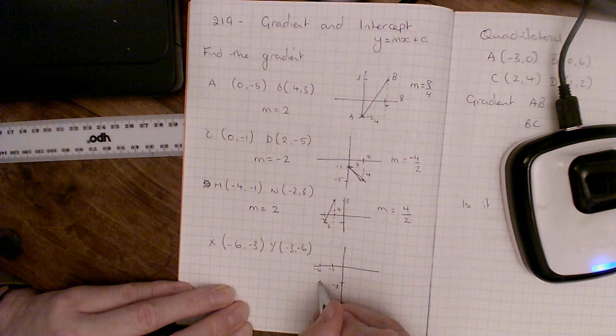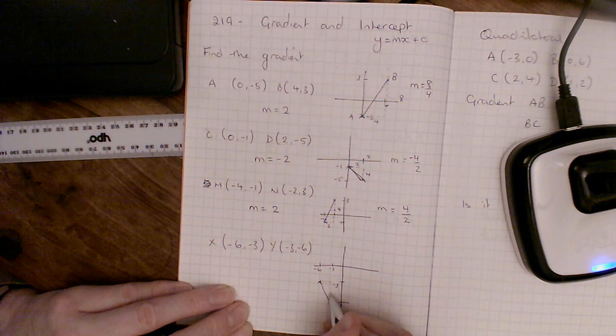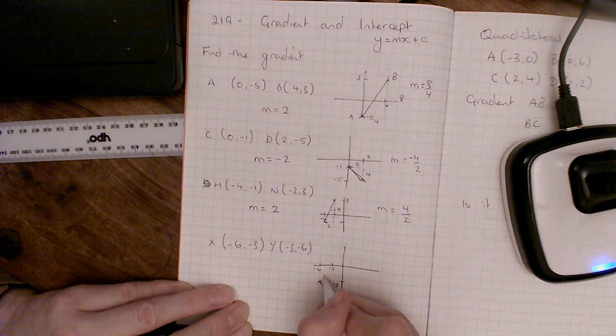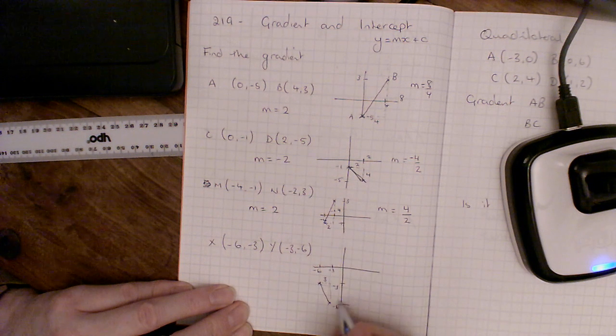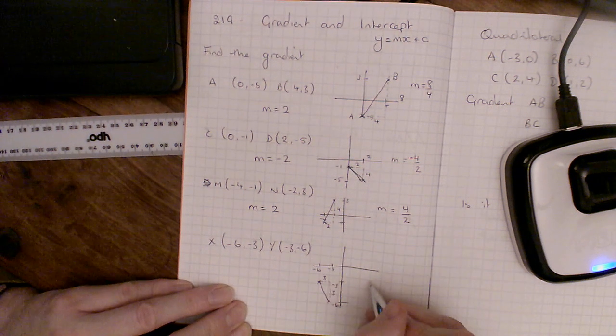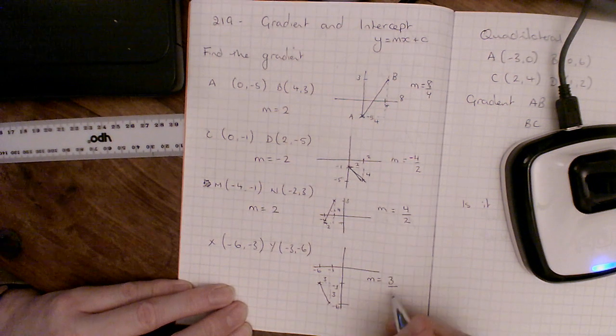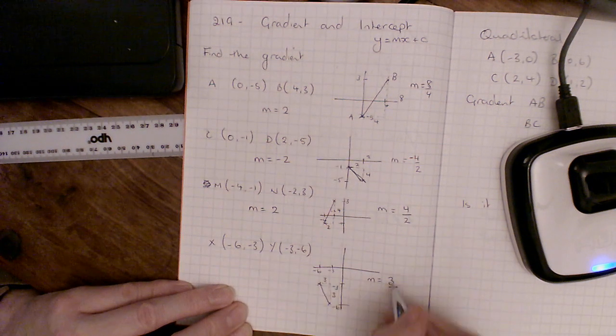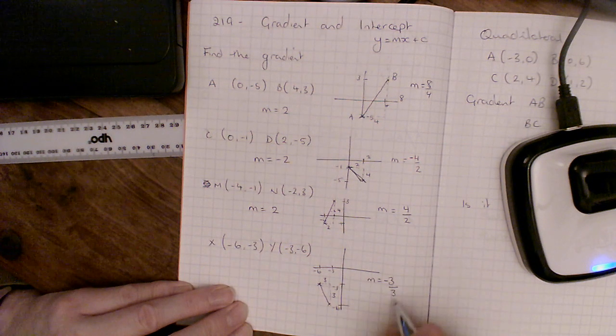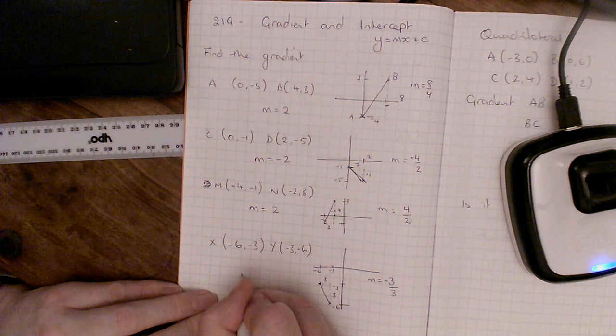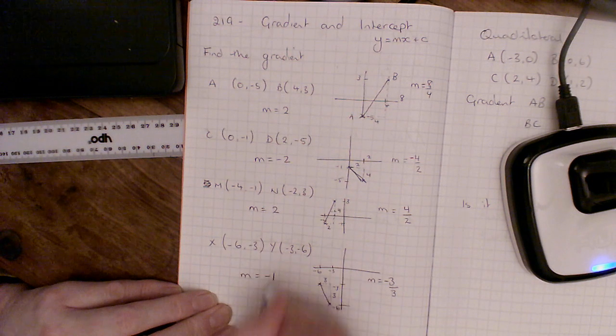All I'll do next is do the counting. So this is 3 across, and this is going to be 3 down. So the gradient m is the rise 3 over the run of 3, but it went downwards, so it's minus 3. And then minus 3 divided by 3 is minus 1, so the gradient is m equals minus 1.